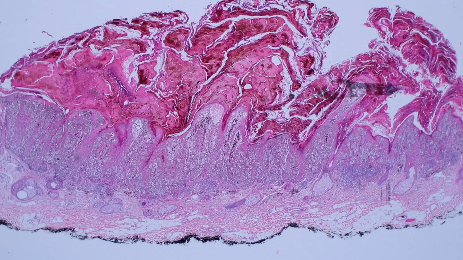Melanoma is a huge topic, and entire textbooks have been written about it, so there's so much to discuss. But I want to go over some of the basic features that we see histologically that make us think about melanoma when we're evaluating melanocytic lesions.